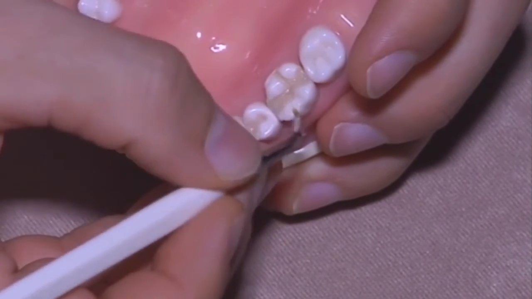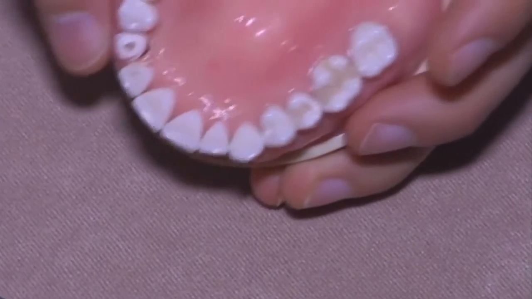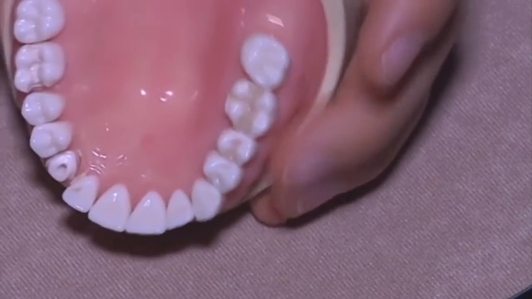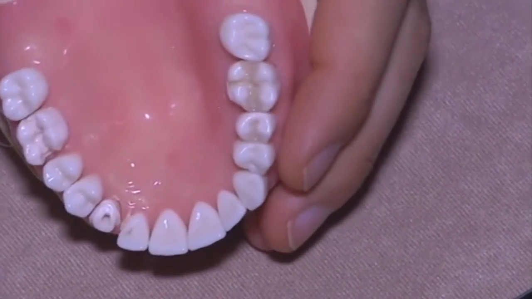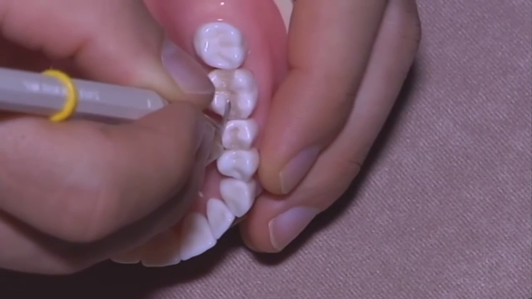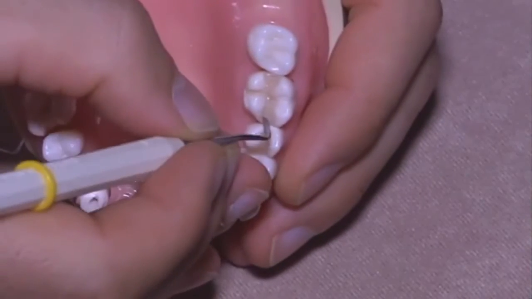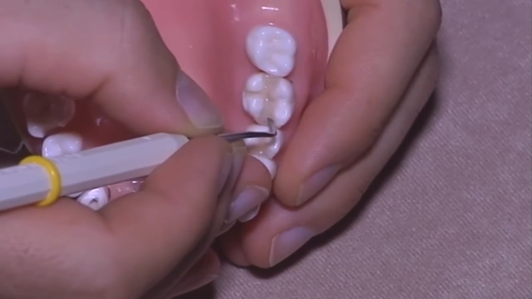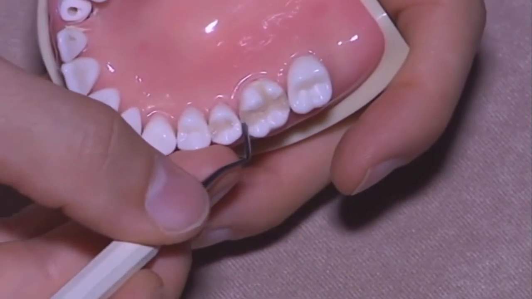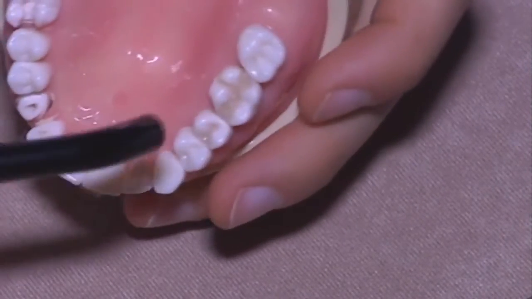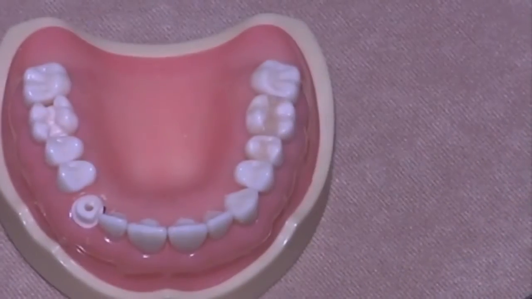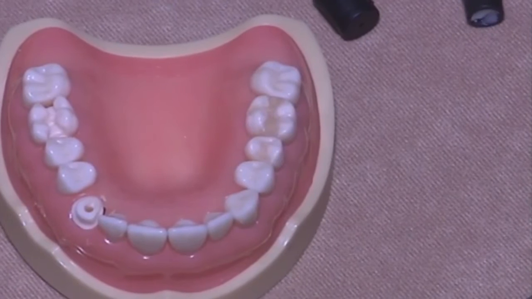Okay. And just find back the initial sulcus I performed in dentin, in order to have the correct shape even of this part. Last two layers.